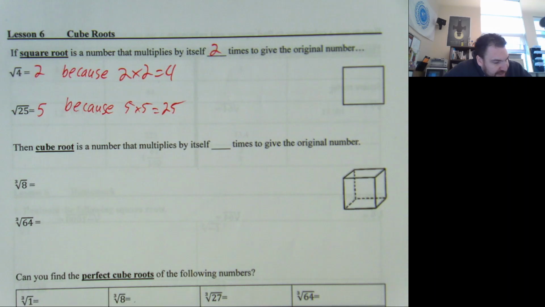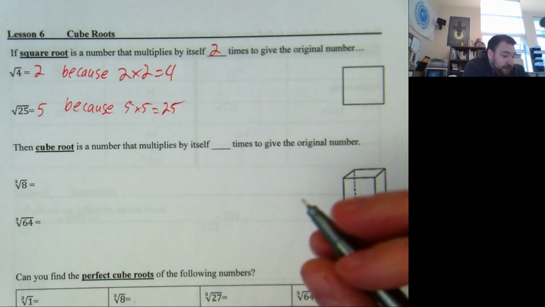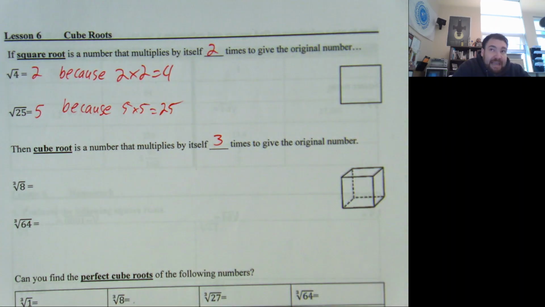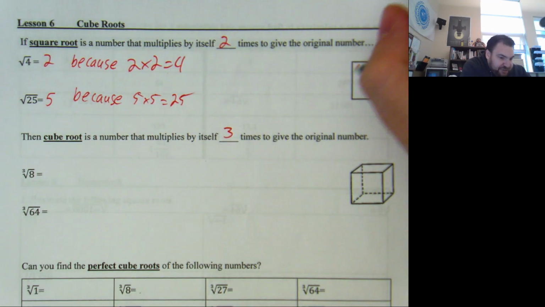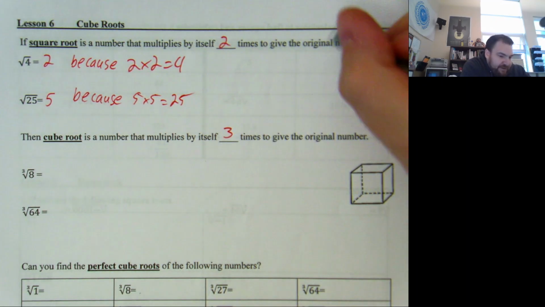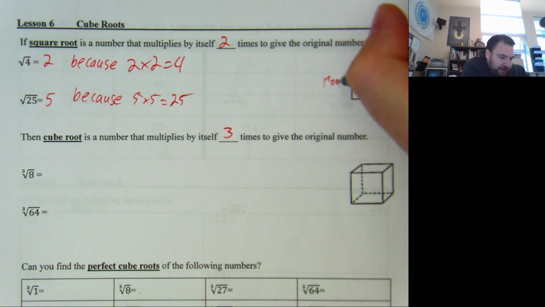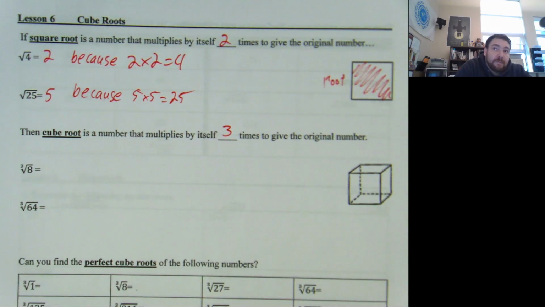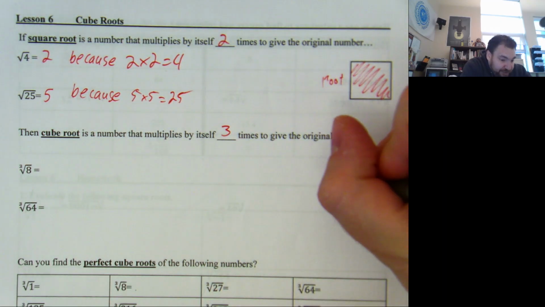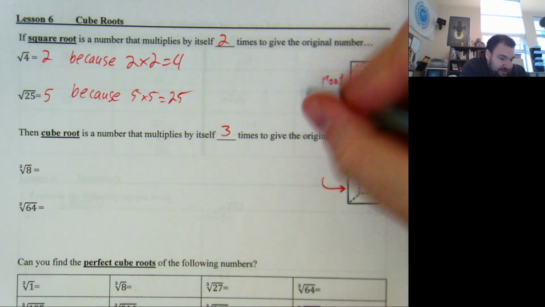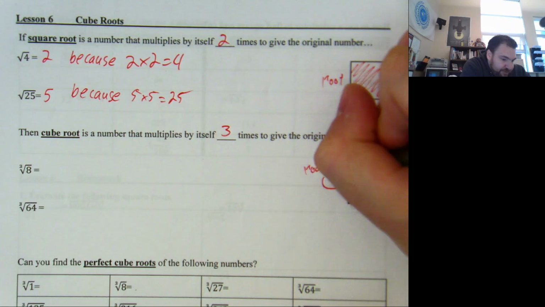Then the cube root is a number that multiplies by itself how many times? 3. And it literally comes from, well, square roots came from the area of a square to find the root of the square. And the cube root is going to be similar. The cube root is going to give you the side length. This is still the root.